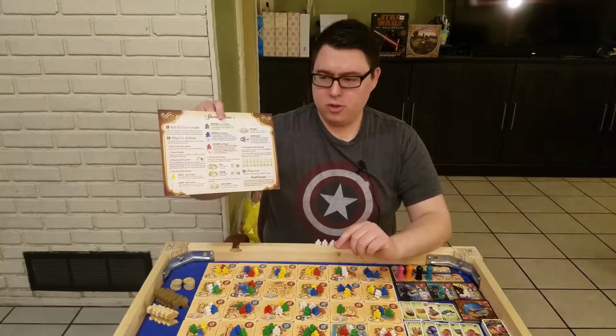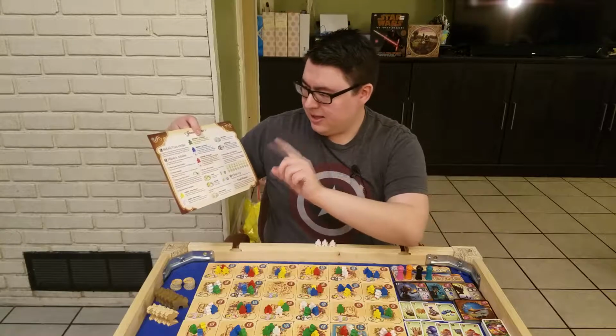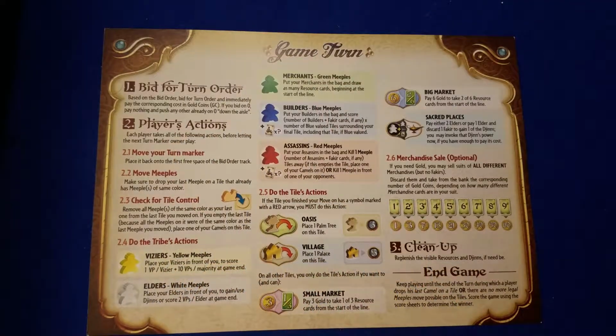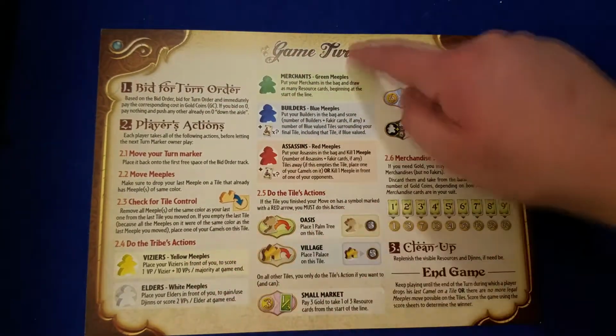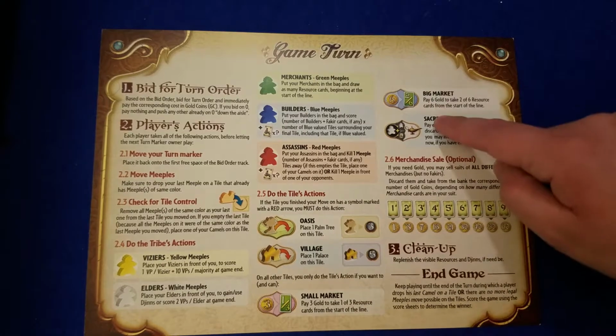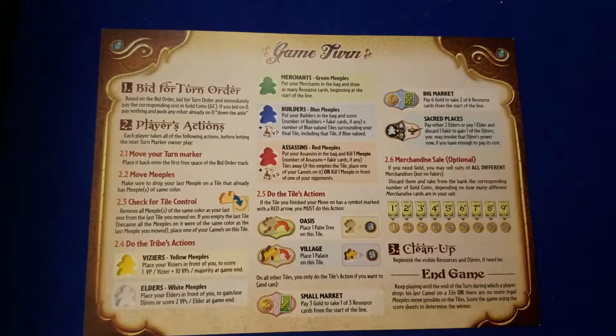Days of Wonder tends to do pretty good with including player aids in the more complicated games, and this is no exception. So you can see the player aid here does a fantastic job of outlining what an entire turn order is going to be like, what the different tribes' abilities are, the different tiles' abilities, and all the different ways that points are going to be scored, and what triggers the end of the game.